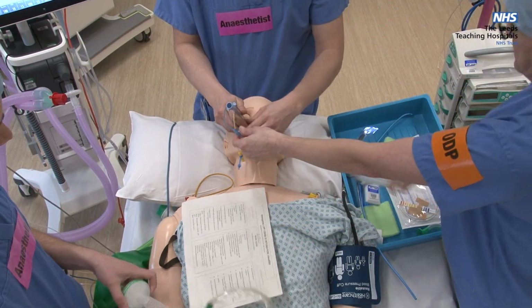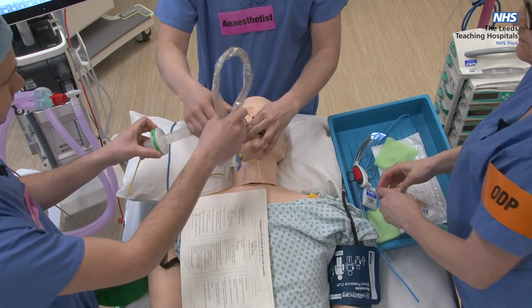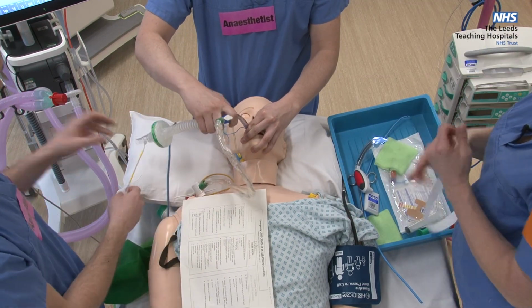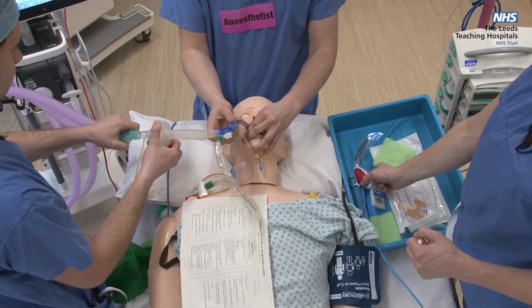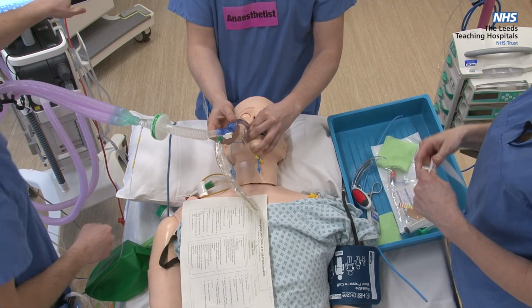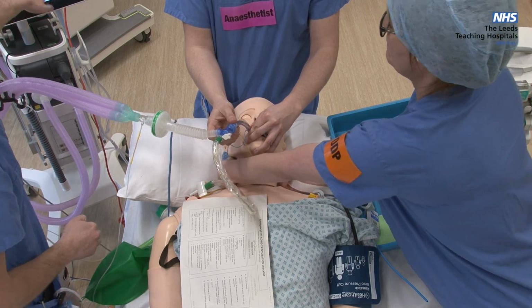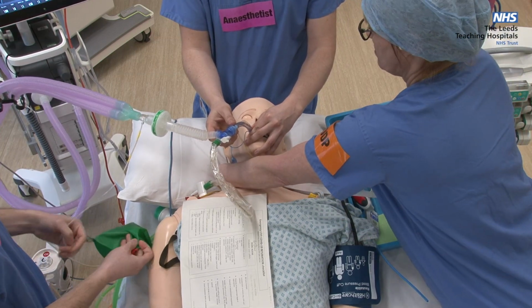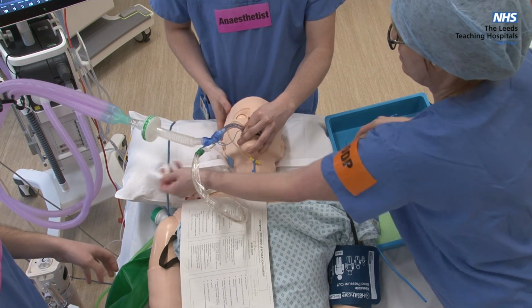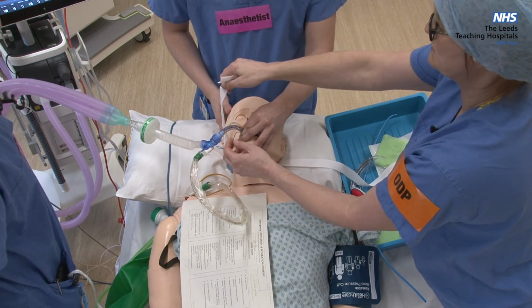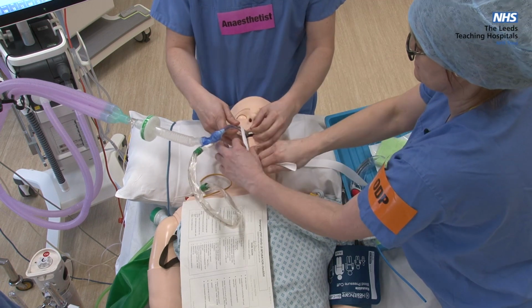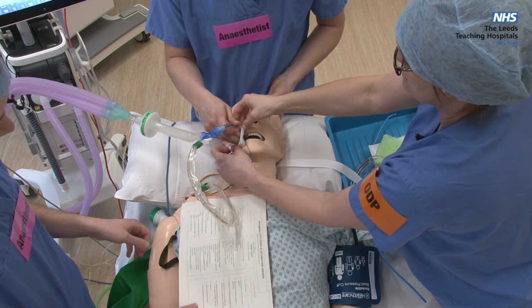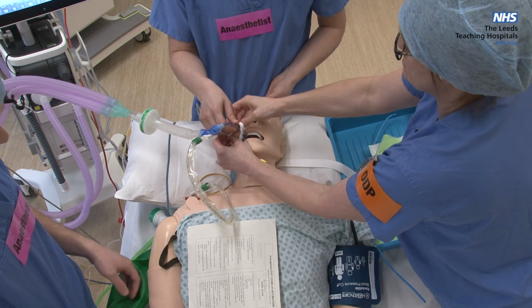Cuff up. Okay, so the circuit. Right, do you want to touch the ventilator? Okay, you're happy to begin ventilation. Ventilation beginning. And we have end-tidal CO2. And we have chest rise, but we're not going to listen with the stethoscope. Okay.